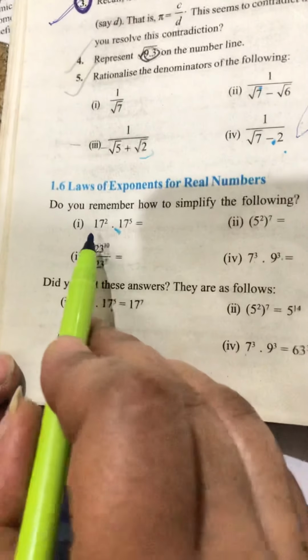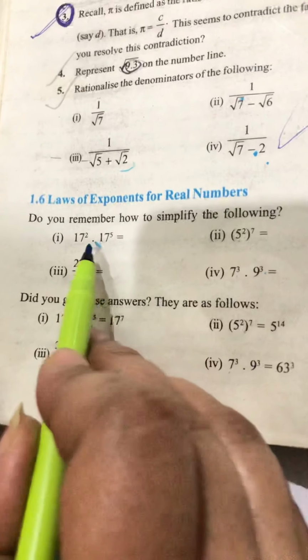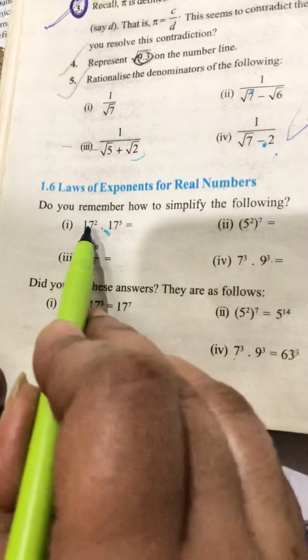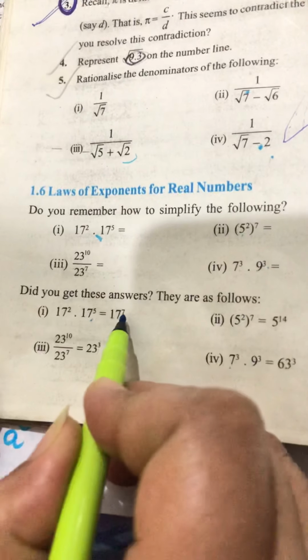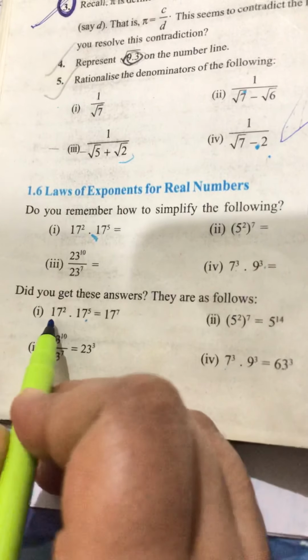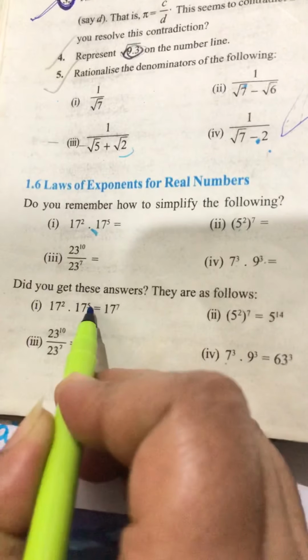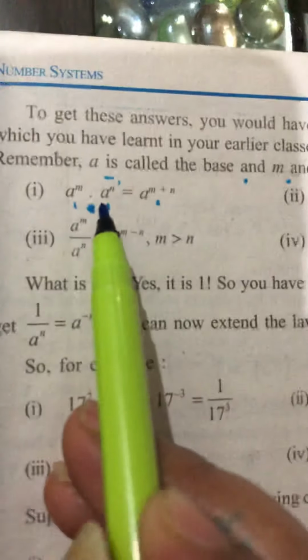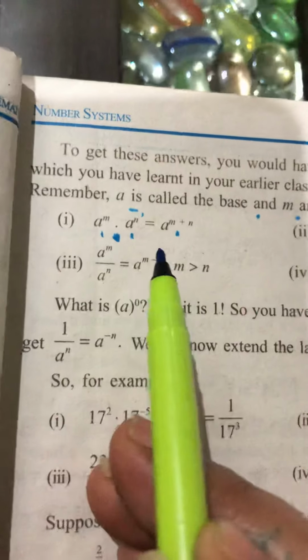First part is 17 raised to power 2 into 17 raised to power 5. If you recall this, 17 raised to power 2 into 17 raised to power 5 gives us 17 raised to power 7. But how? So you can see if 17 is base and 2 and 5 are exponents, so using this law, a raised to power m into a raised to power n is equal to a raised to power m plus n. It can be solved using this law.